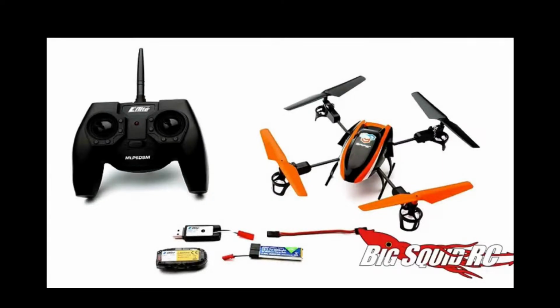And so, a lot of these little quads, like the Hubsan, which we have one of. I don't think I have a slide for it actually, but it was that little tiny one in the what are drones?